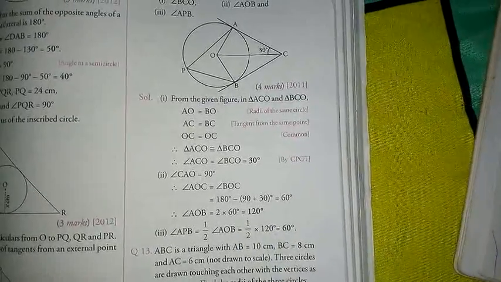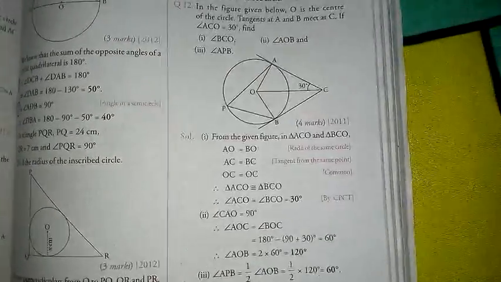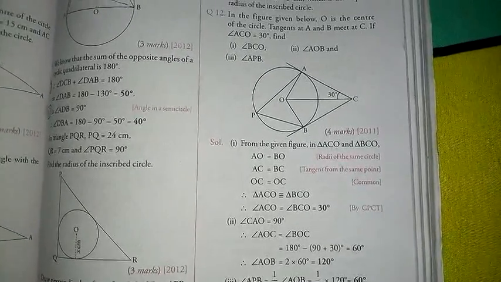So this is the way we have found all these three angles. So children, the way we have discussed three new formulas today, please learn those formulas and please apply them in all these sums.